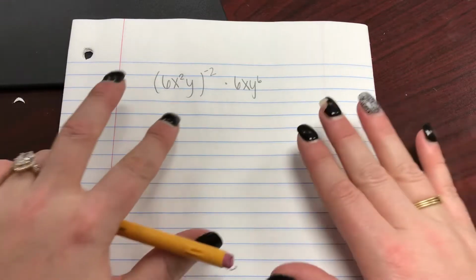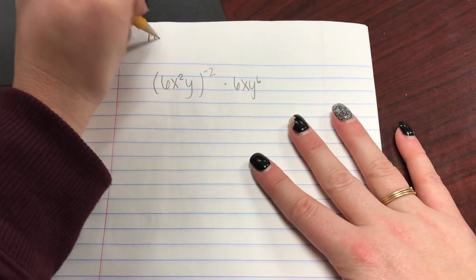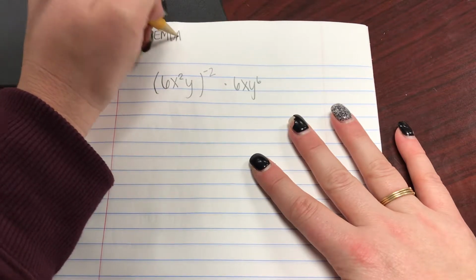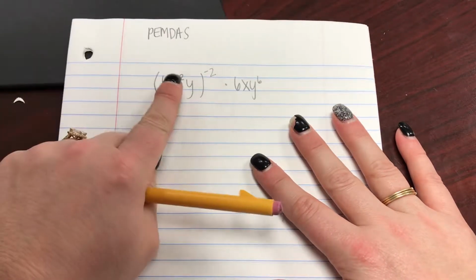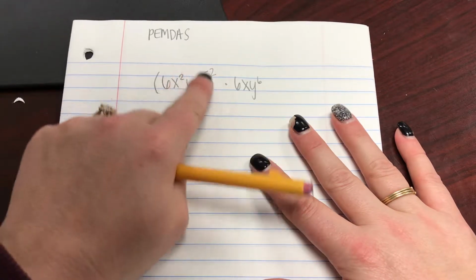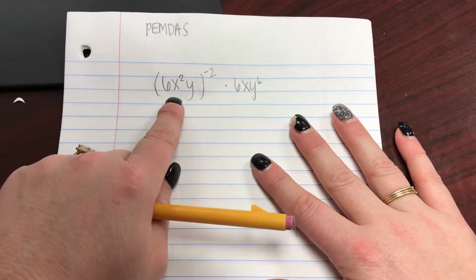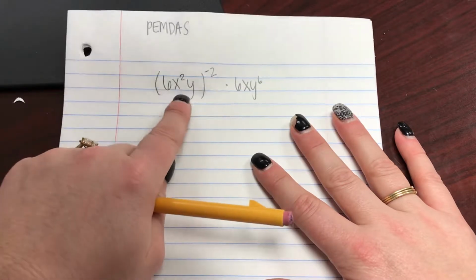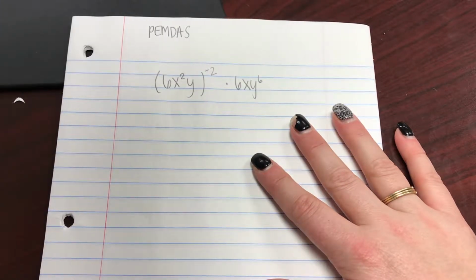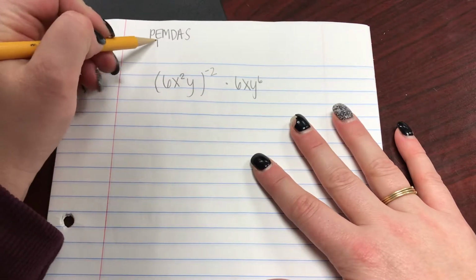In this problem, what I need to look for is order of operations. The first thing I'm doing is looking at my parentheses. This is the only place where parentheses are present. I would be looking inside of here to see if something could simplify. Inside of this parenthesis, there's nothing to be simplified. So my next step would be to look at exponents.